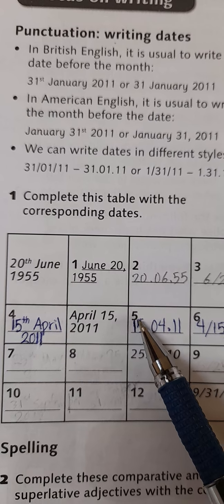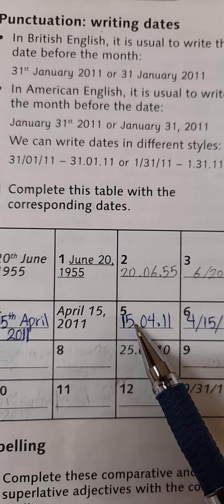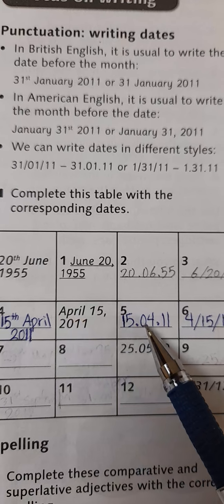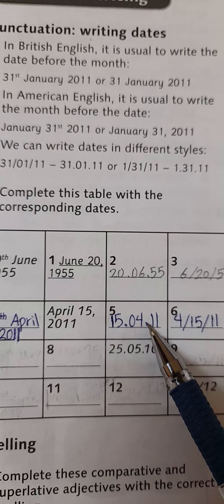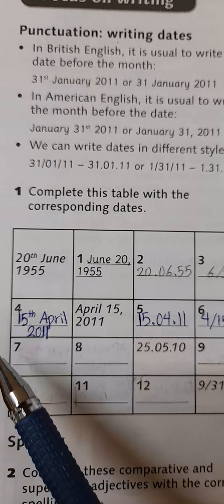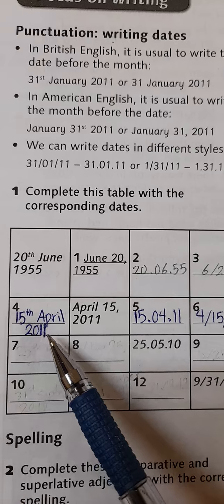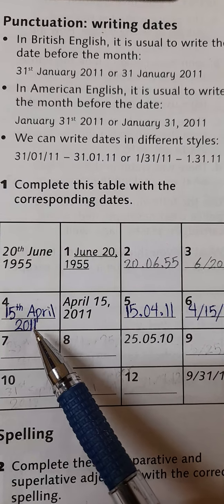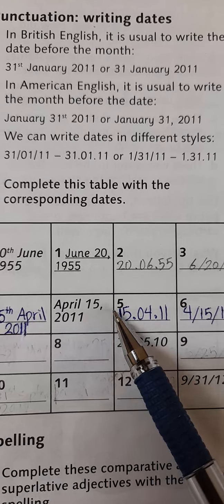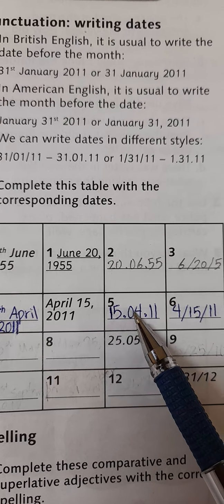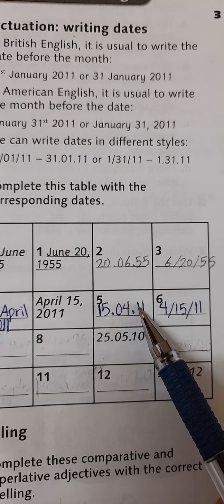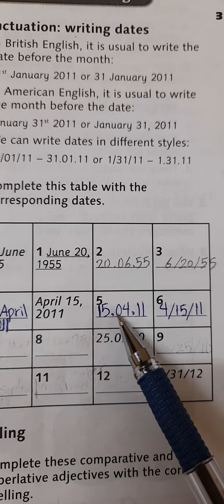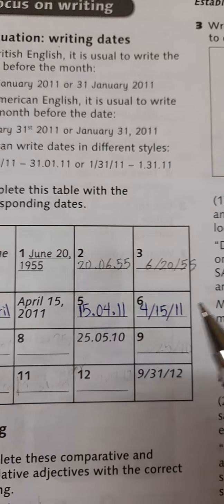We write the days 15, a dot, 04, the month April, and then a dot, 11. We will choose just the last two numbers, 11. We always write the days, the month and the year, choosing only the last two digits: 15.04.11.